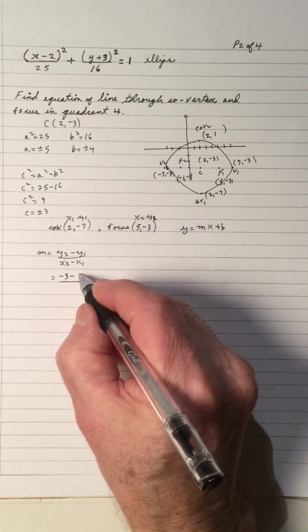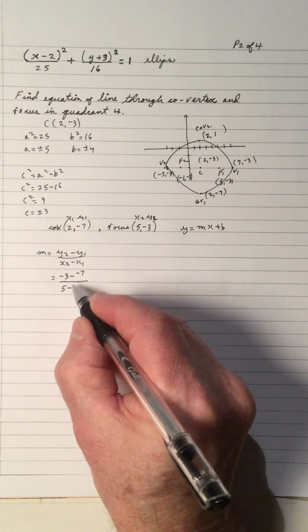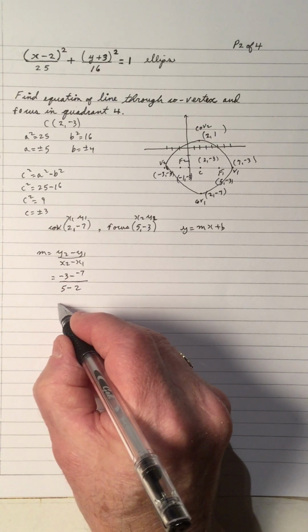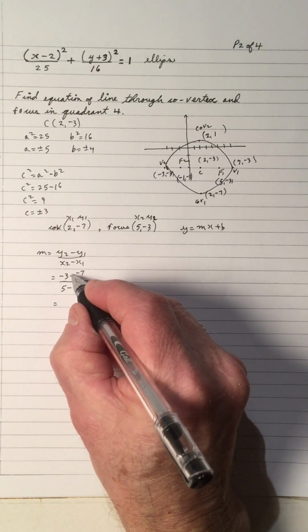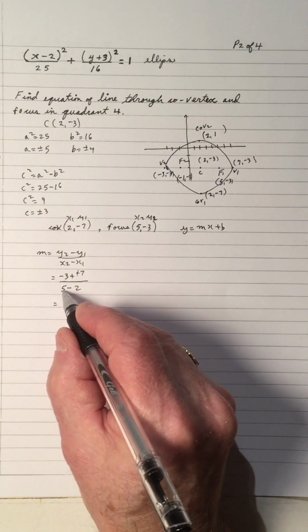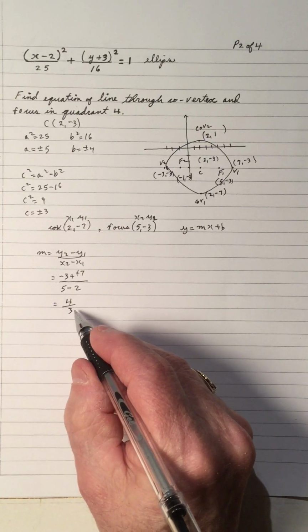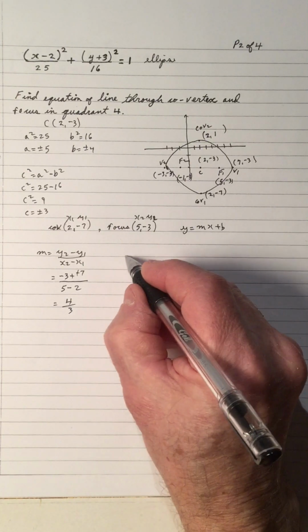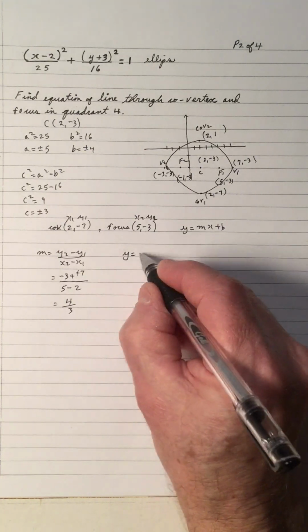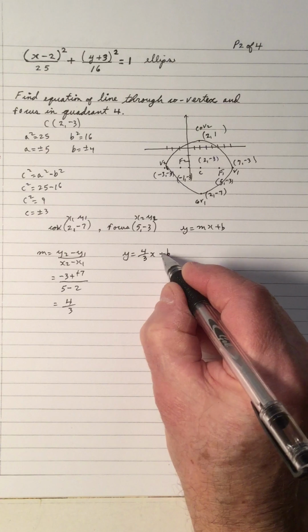Subtract y1 is -7 and x2 is 5. Subtract 2, so double negative is a positive, that gives us -3 and 7 is a 4. 5 subtract 2 is 3, so the slope is 4 over 3. So y equals slope 4 over 3 x plus b.